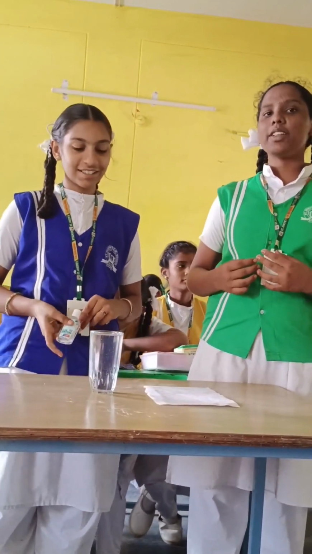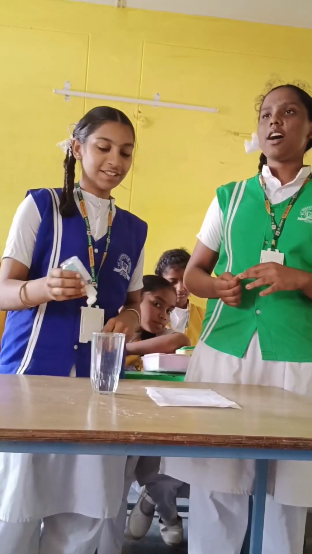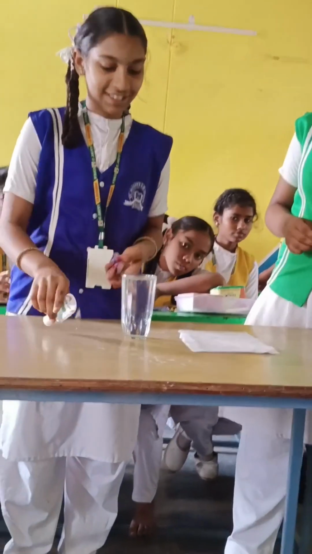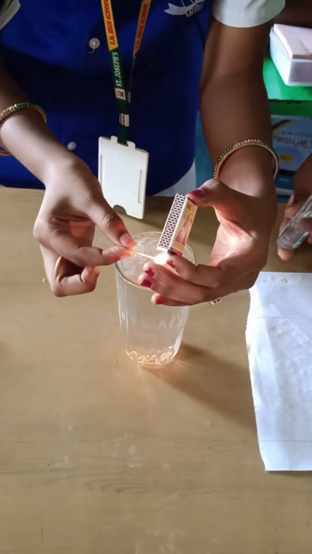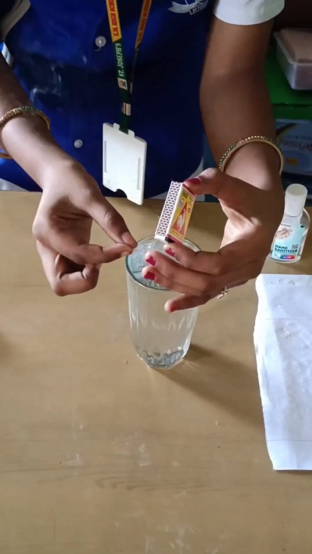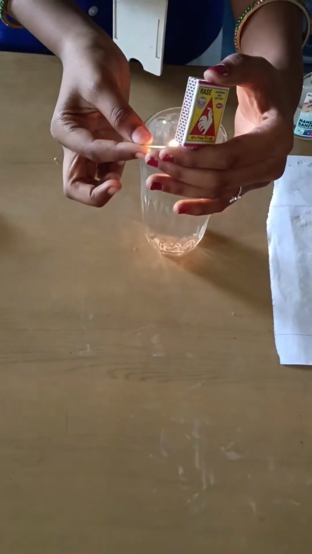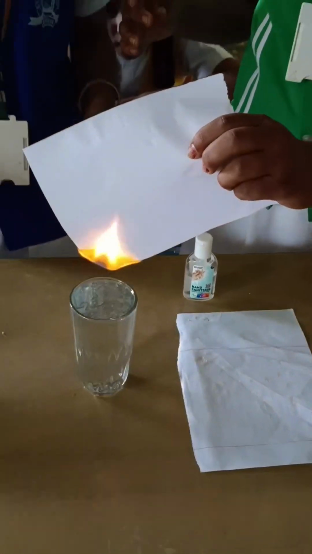Now I am explaining about the experiment of complete combustion. Complete combustion is used in alcohol based sanitizer. It is a colorless and pale blue flame. Now I will give an example of complete combustion. It was invisible in daylight.